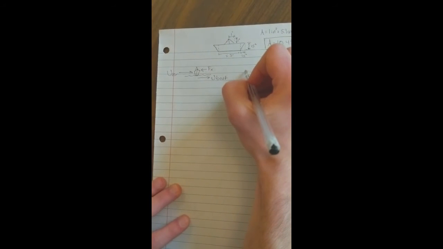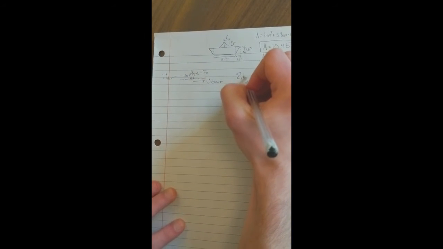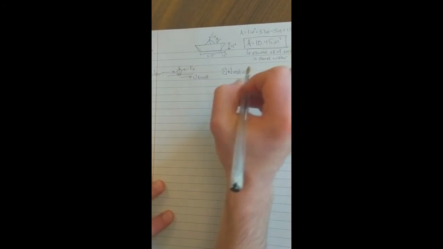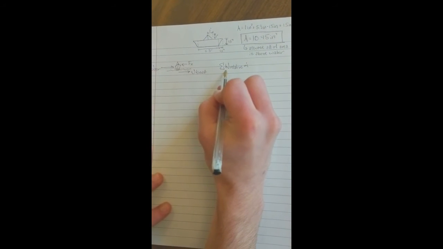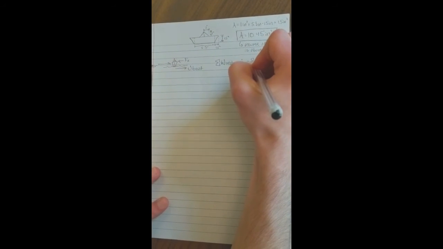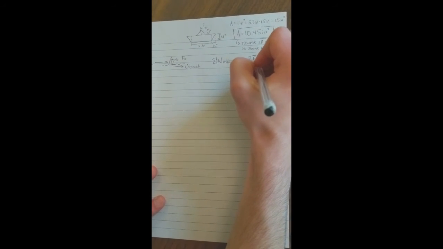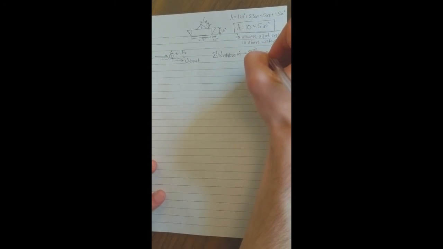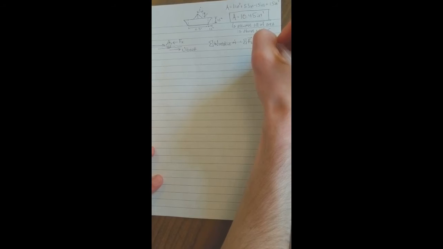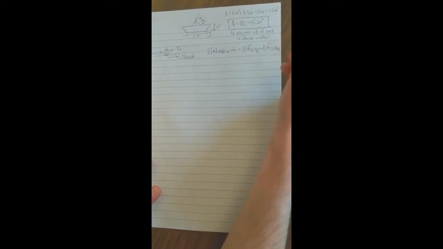So using linear momentum, we can write an equation here saying that the sum of the relative velocity times the mass flow is equal to the sum of forces acting on the body plus the sum of forces acting on the surfaces.